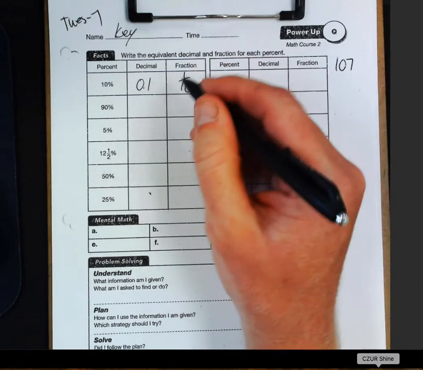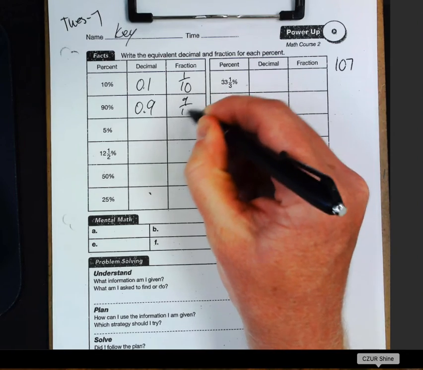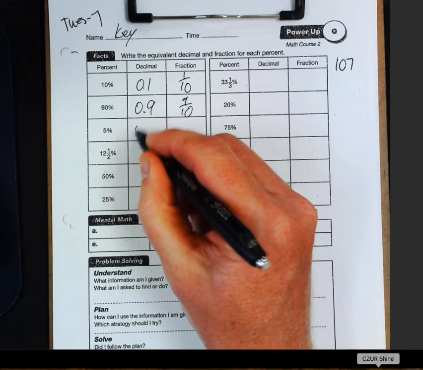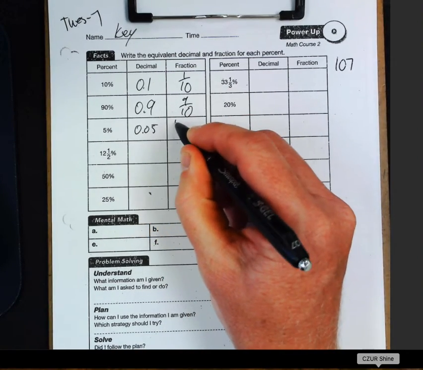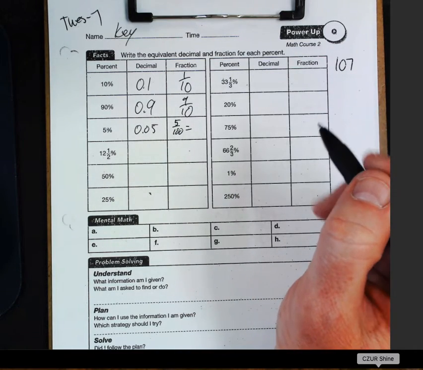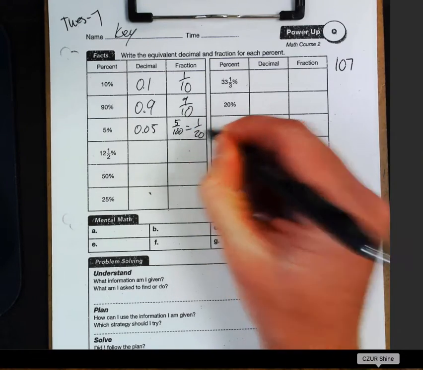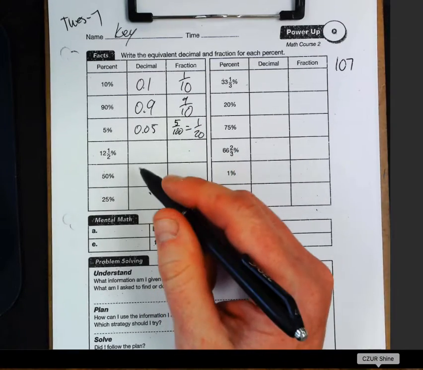Next one. Phelan. Next one. Cam. 0.05 and 5/100ths reduces to 1/20th. Thanks. Strike one already. 6th grade. Super sad.